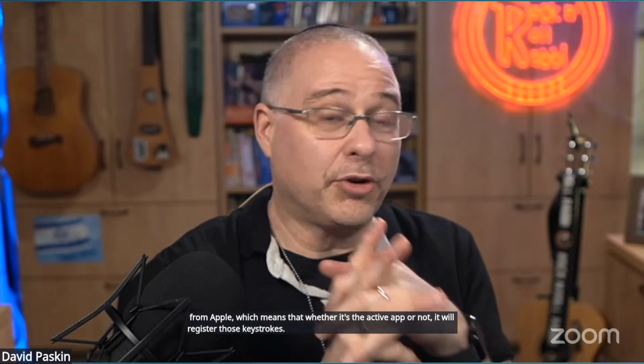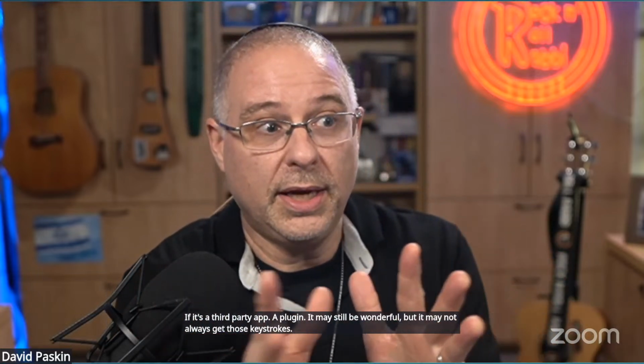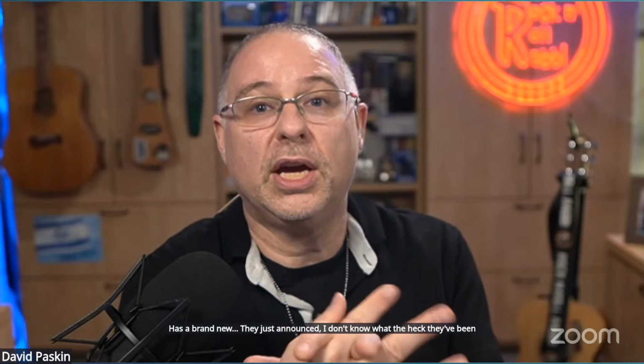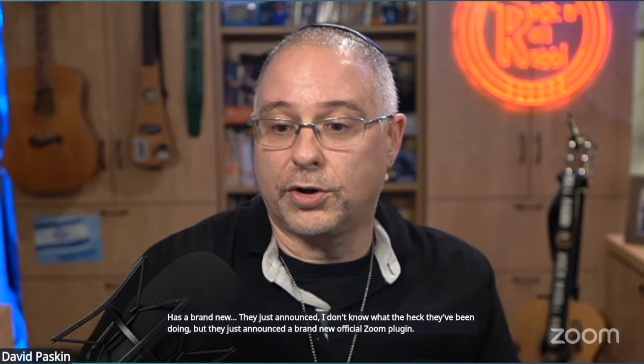If it's a third-party app plugin, it may still be wonderful, but it may not always get those keystrokes. Zoom, by the way, just announced a brand new official Zoom plugin for Stream Deck.